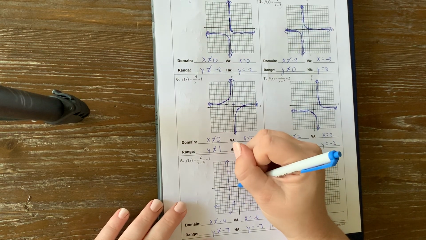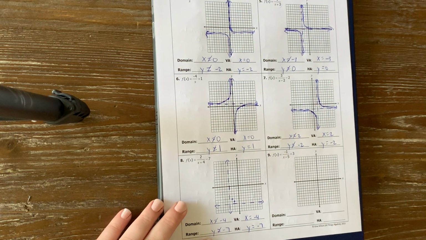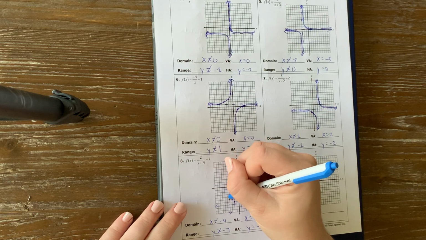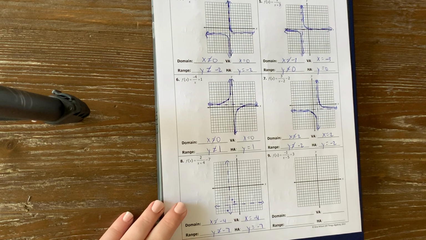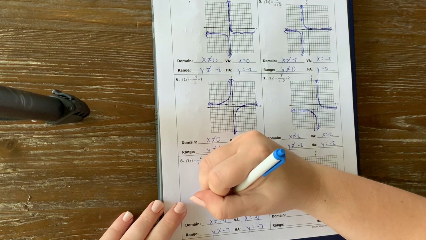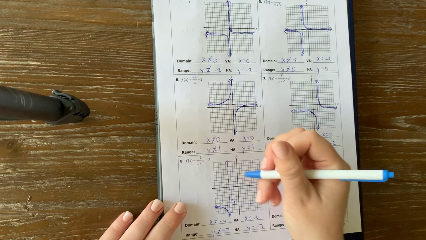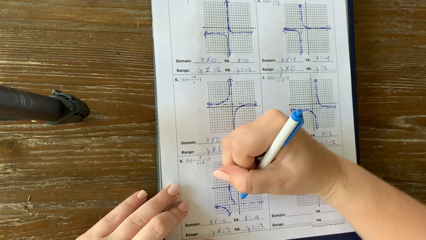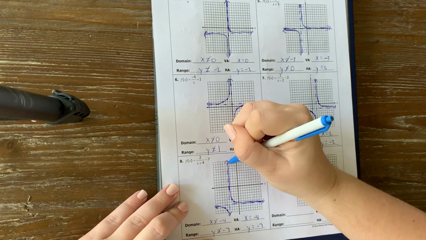We have -3, -5. -5, -9. -6, -8. And that's going to be pretty good. It's going to look something like that.